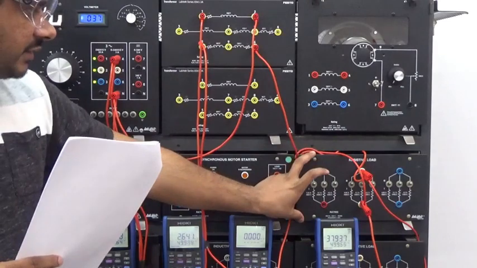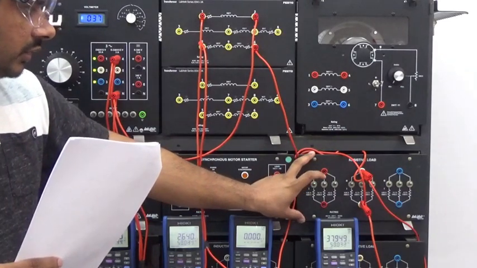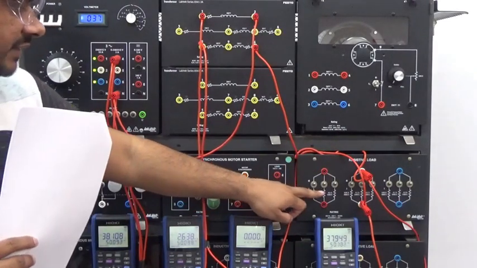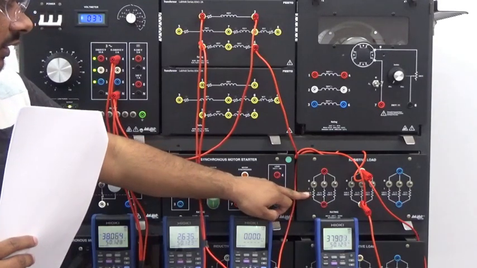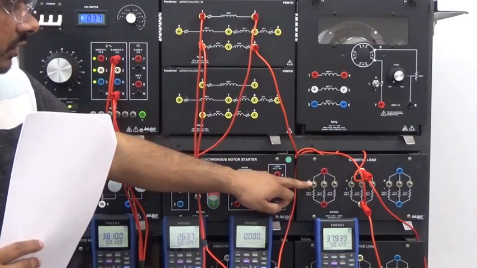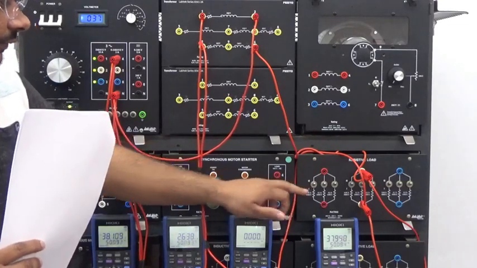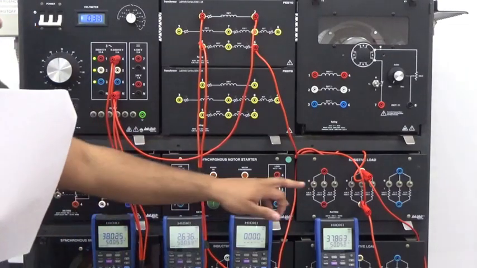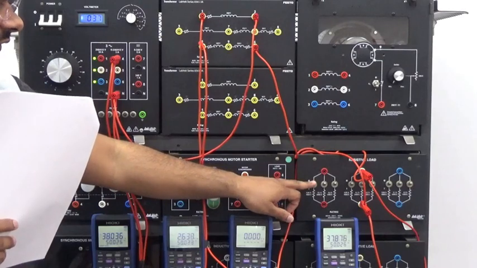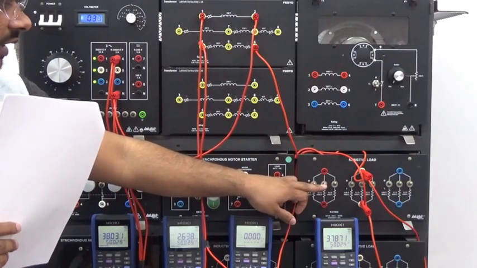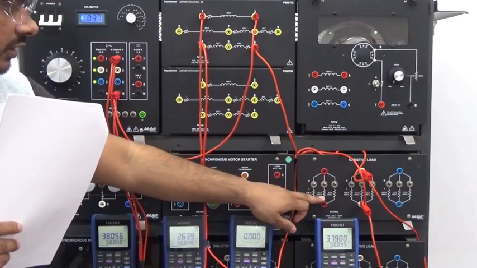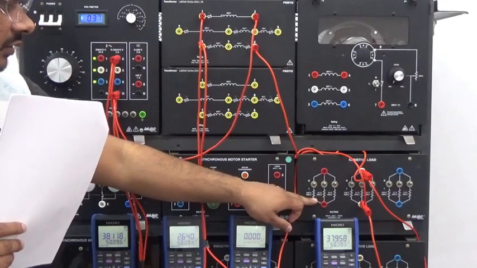This is our resistive load. There are three resistors connected in parallel and the three switches turn these resistors on and off. So if I switch on the first one and the second one, that would mean that the first and the second one are connected in parallel.